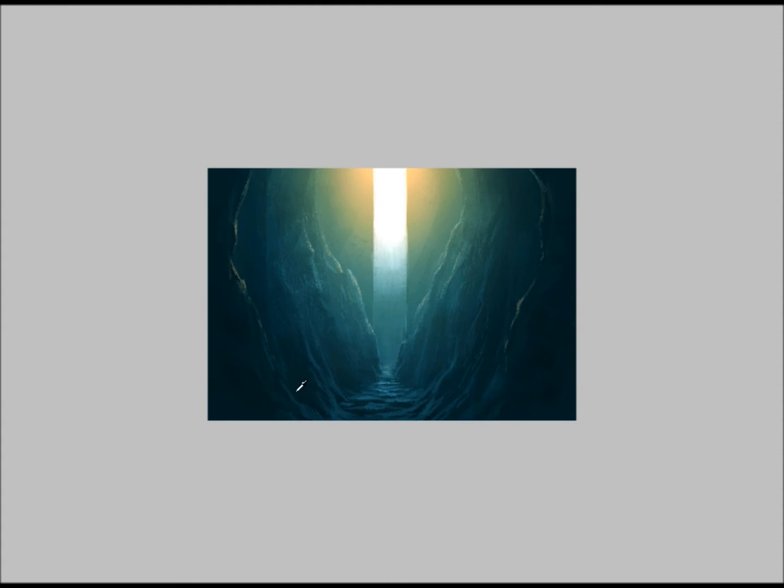Alright, just about finished. I might add a figure here in the foreground. Just really simple, and those very silhouetted characters.